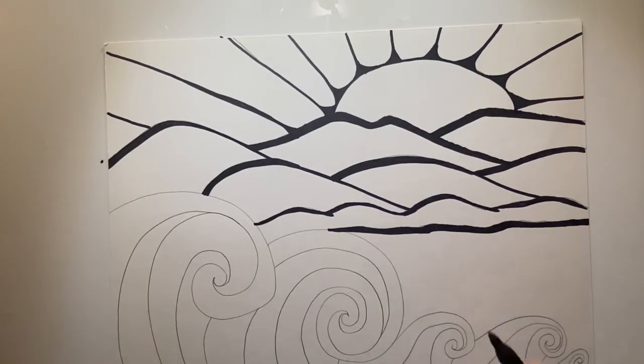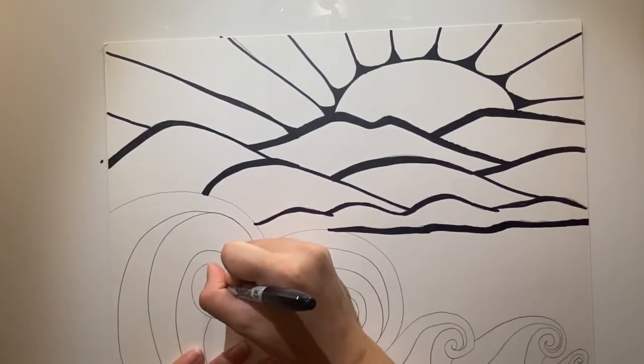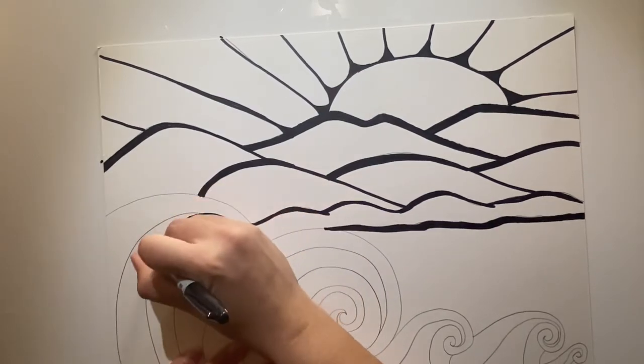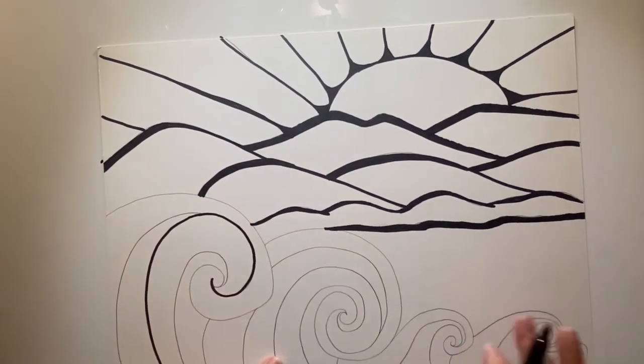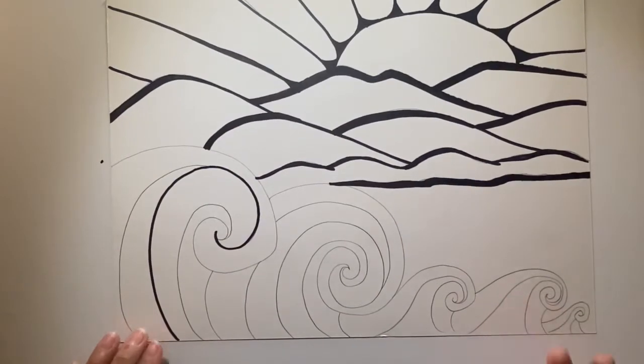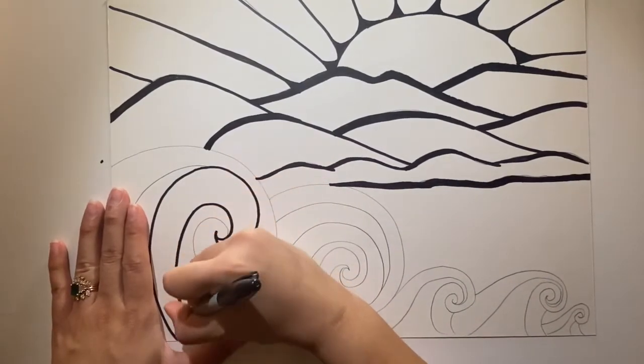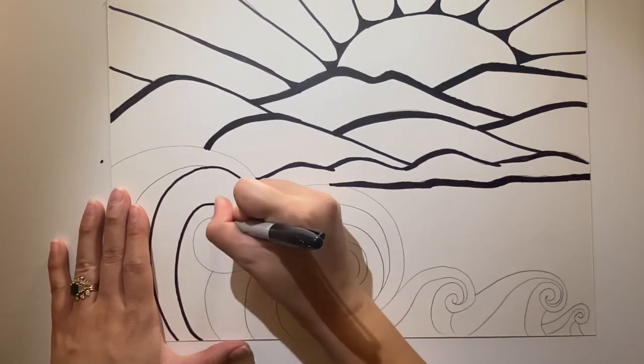Now, once you've completed that, then go ahead and move on to your waves. And you're gonna do the same thing with the waves, where you're gonna double up some of the lines as well. So first trace over all of them, and then you can go back and double the ones that you'd like to do.